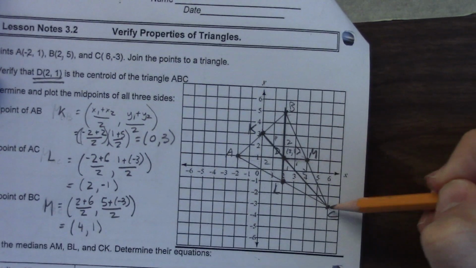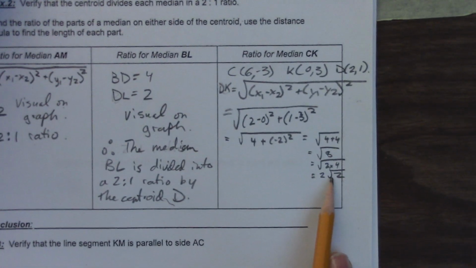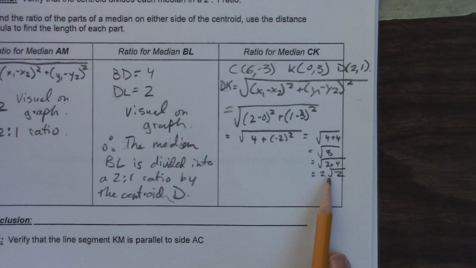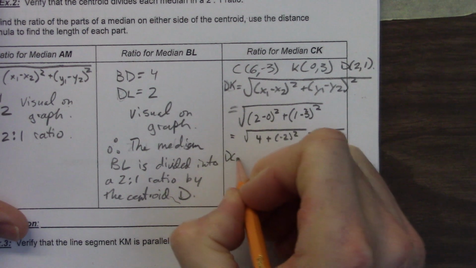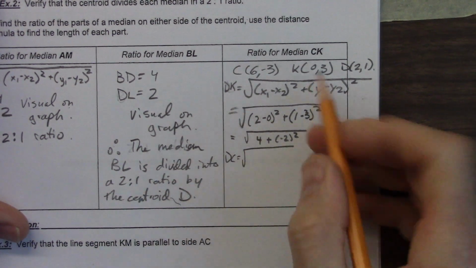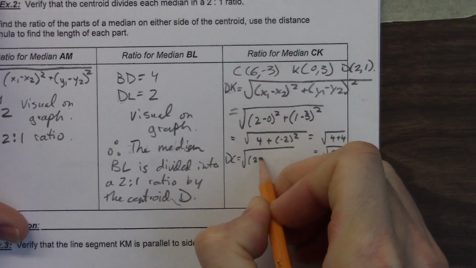So now we want to check DC, and we want to see if DC is going to be twice this distance. So it should be 4 root 2. Let's see. So DC now is going to be equal to DC.